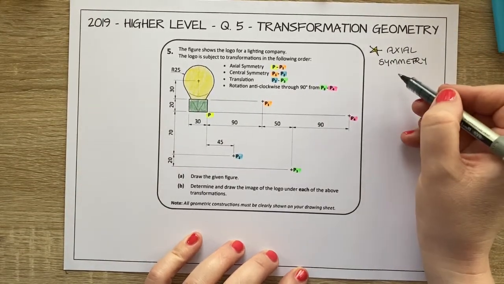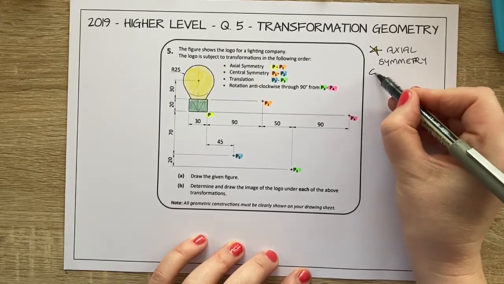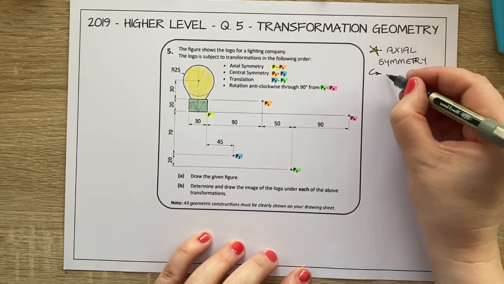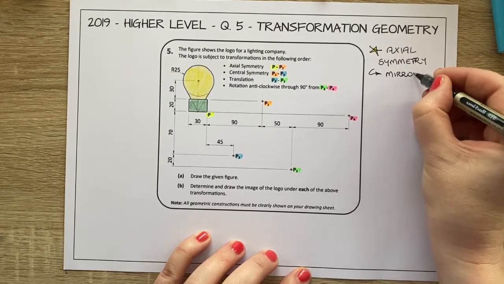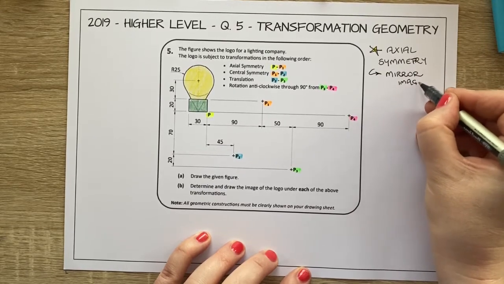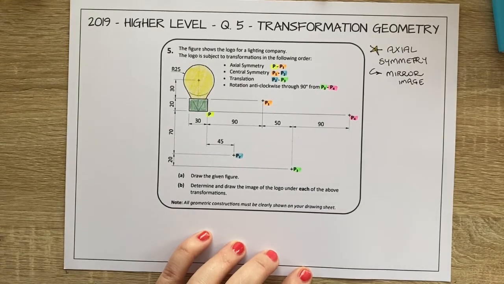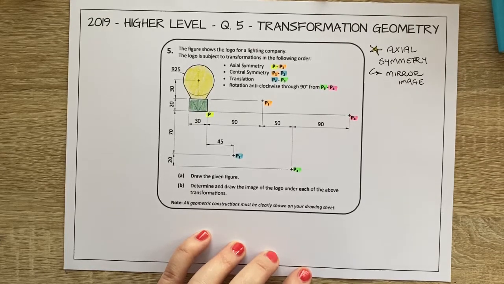Anyway, axial symmetry. What does axial symmetry actually mean? Well, if you remember back, I said to you, and I hope you're all chomping at the bit, ready to shout out at me, that it means mirror image. So what you see when you look in the mirror every day. That's what we're going to do. We're going to do a mirror image of that object. Now, be very careful. Most people think translation comes first. They just seem to think it is. At higher level, the different ones can be mixed up.